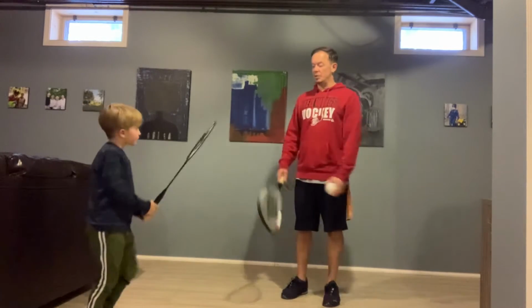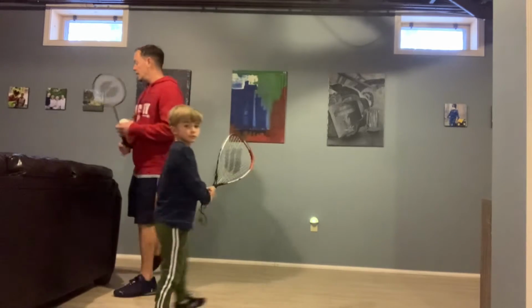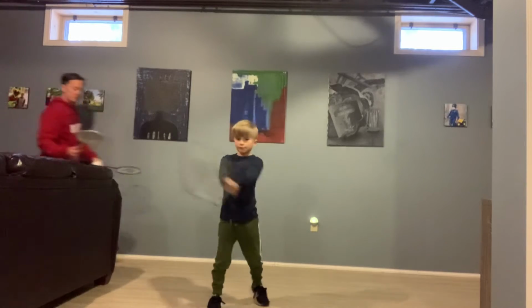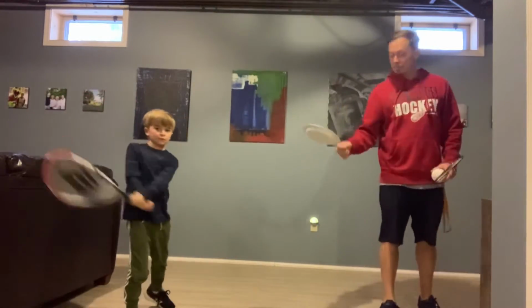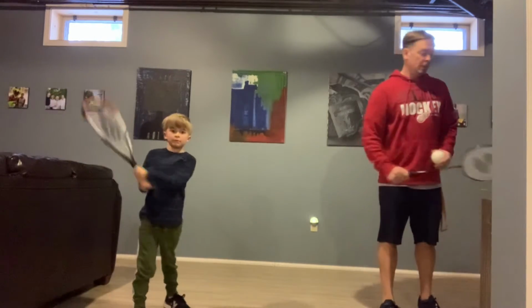So here's what Fisher's going to do. Here, start off with this big one. You can go back to whatever it is that you were using. Remember, I also have this awesome one that I made, so I'll show you how to do that. Just a paper plate taped to a paint stirrer, and then we have our badminton racket.